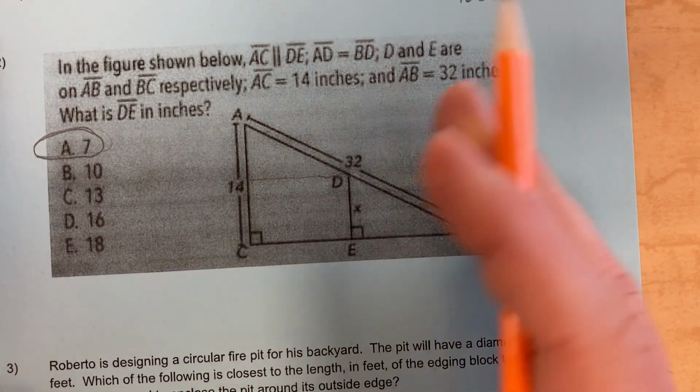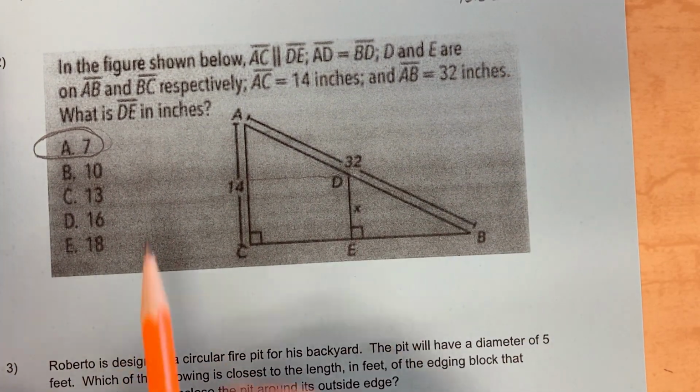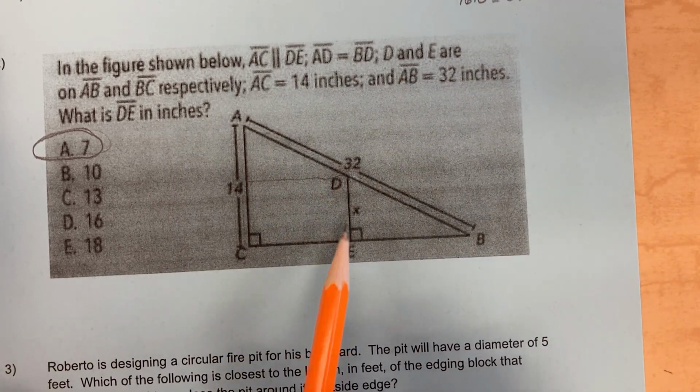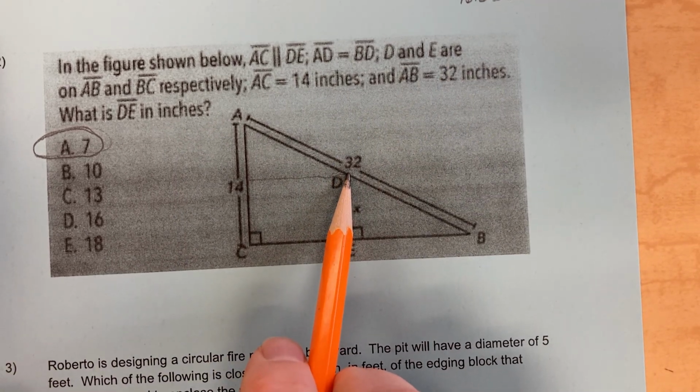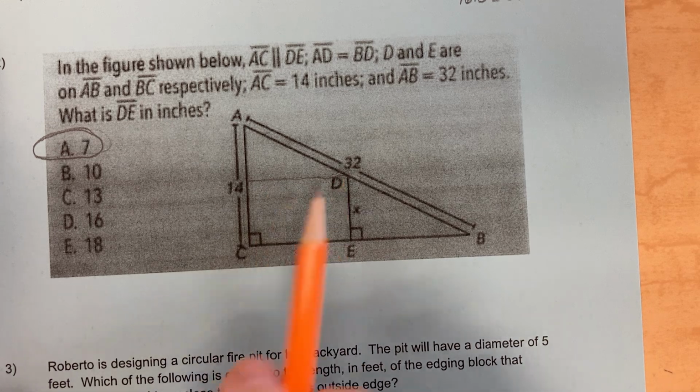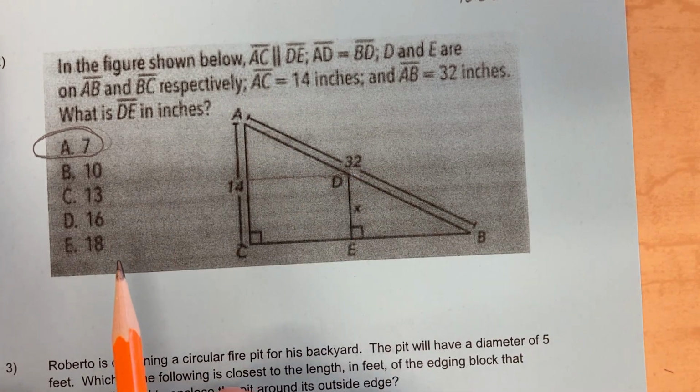Now, there's other reasons for why it's going to be the answer, and you'll learn those in geometry. But sometimes you just have to be smart, right? Look at it. What does it look like it equals? That sometimes will work for you.